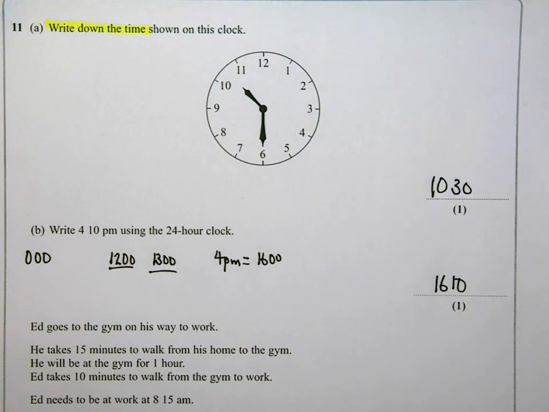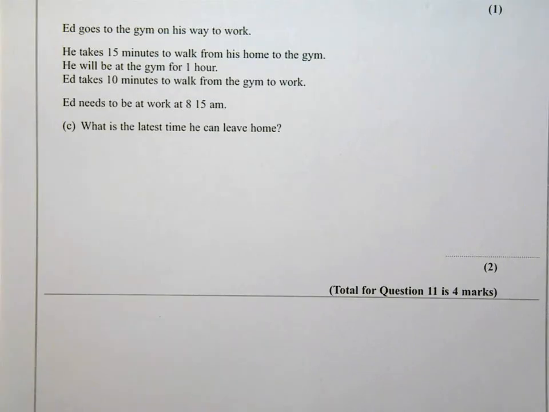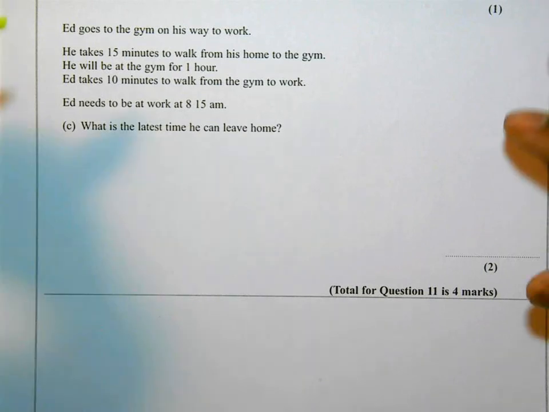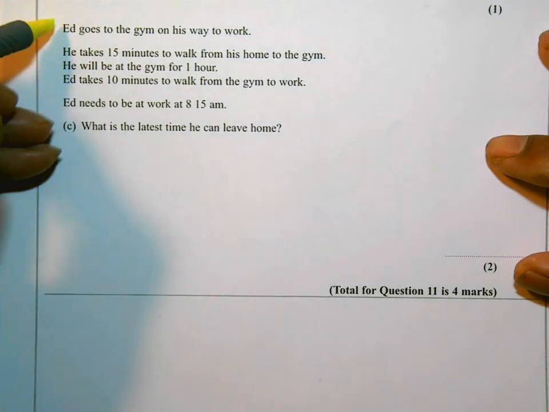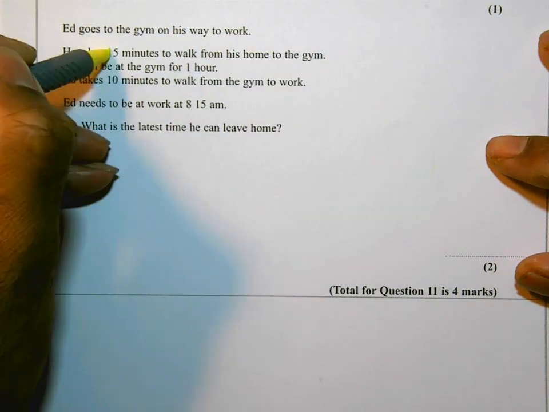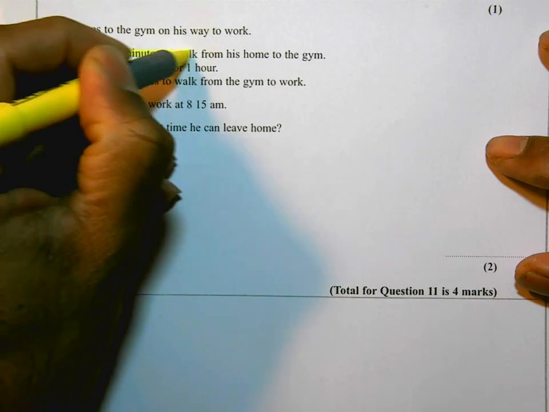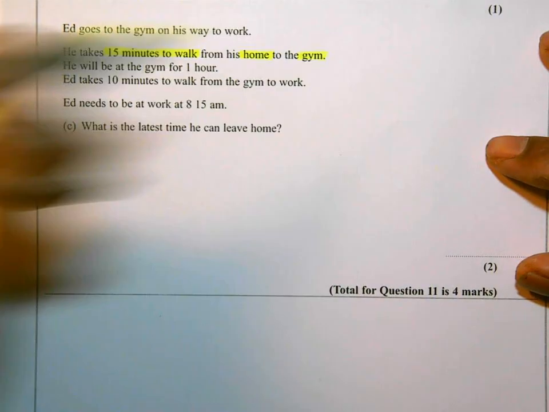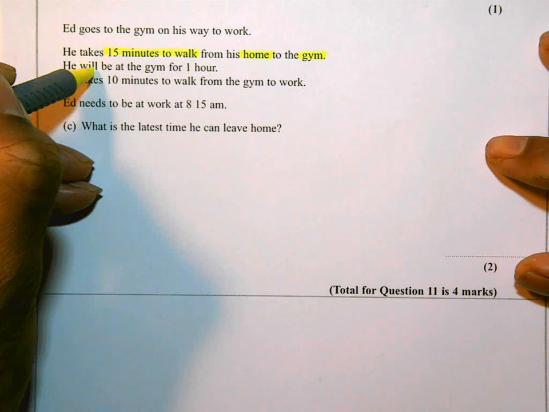Going on to the last part of the question, I just need to move the paper. This part of the question is all about time, right? A lot of people have difficulty with time questions. So let's read the question. Ed goes to the gym on his way to work. He takes 15 minutes to walk from home to the gym. He will be at the gym for 1 hour.